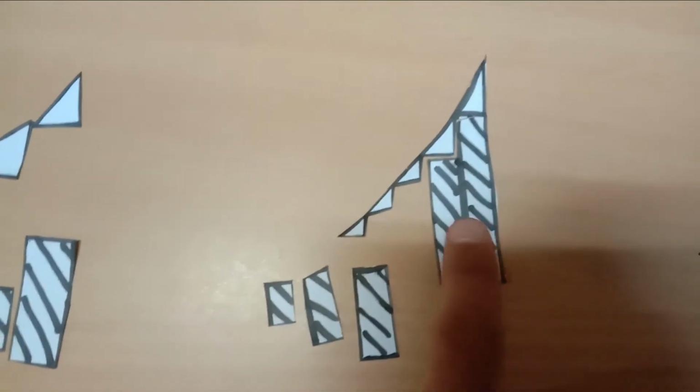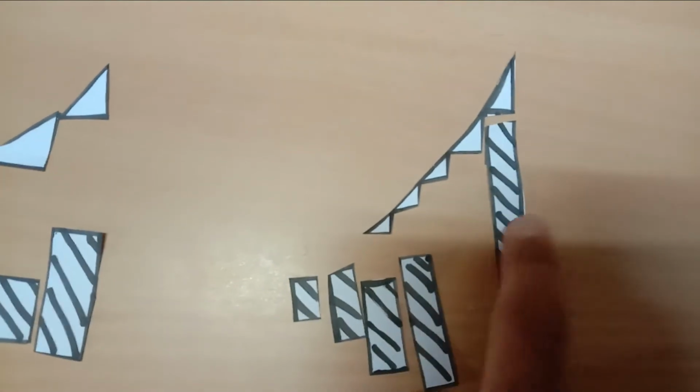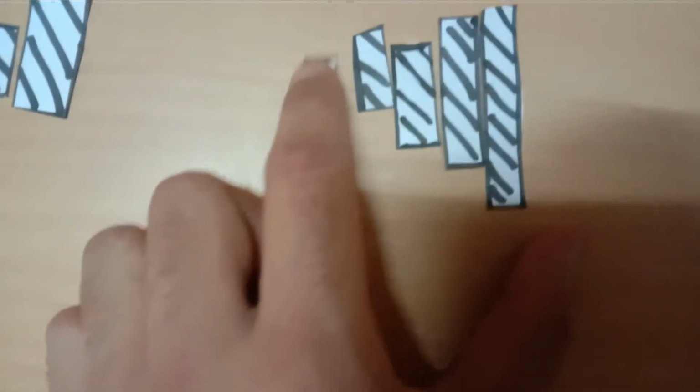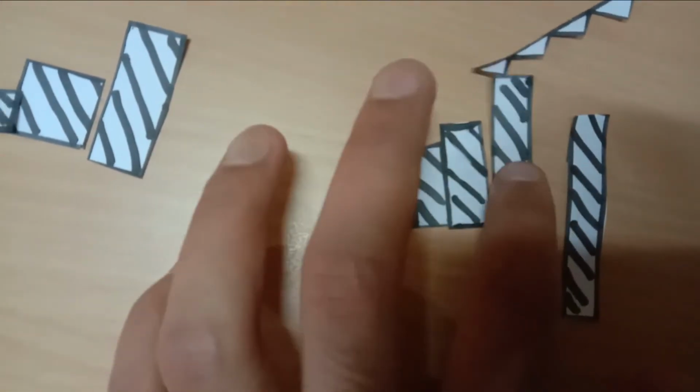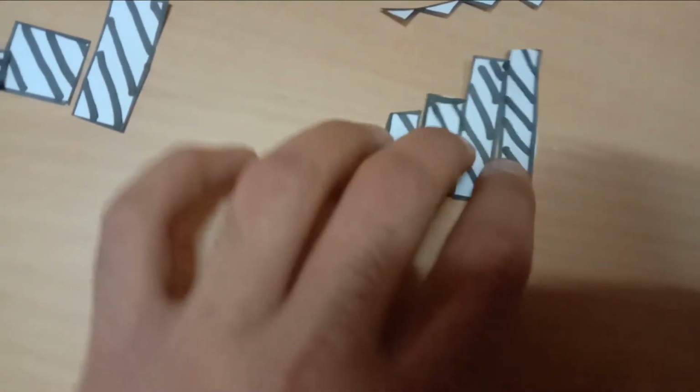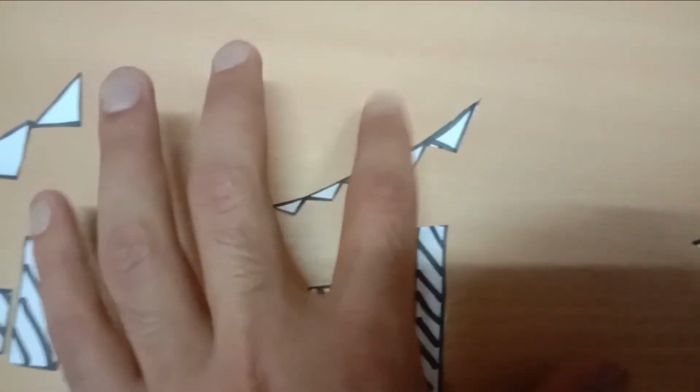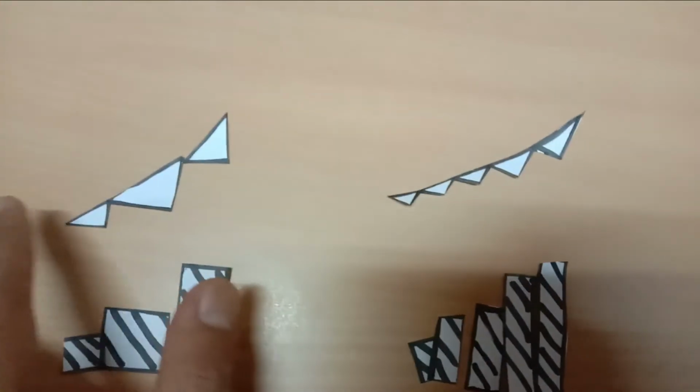Again, I kept the width of all of them equal, and then I find the area of this, and then this, and then add all of them together, so as to get the area of the whole shape, which I don't think is okay. So even here I've been left with some area, this area, but this is less as compared to this area. So this is a better approximation of the total area.